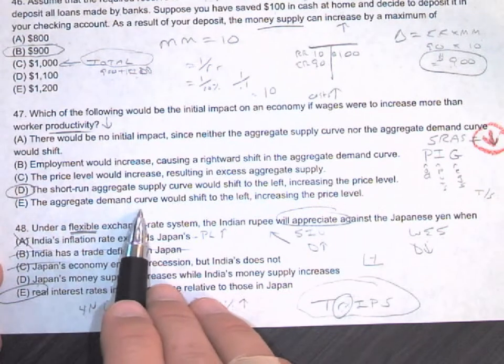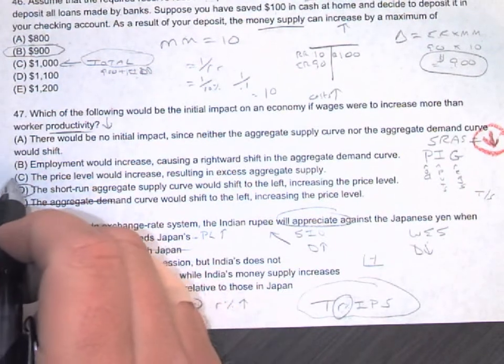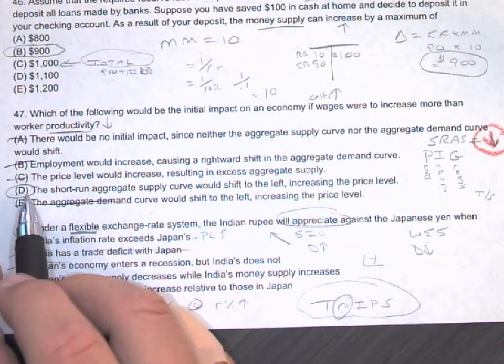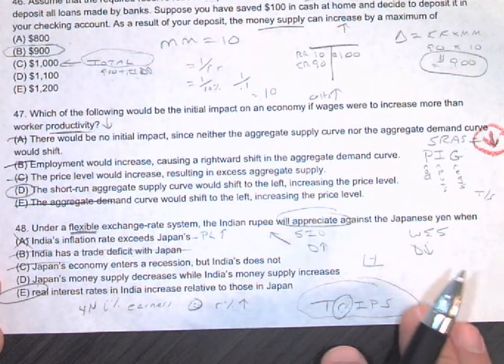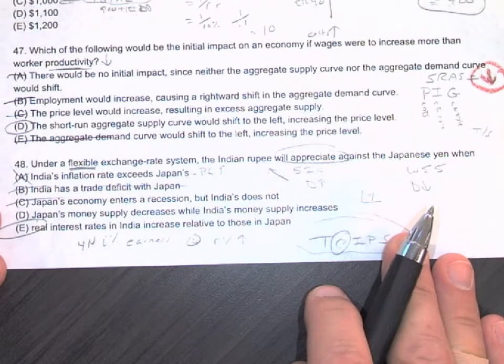And then aggregate demand, I know it's not a demand question. Okay? So I can get rid of all of those, and D is my best answer choice. Okay? Alright, and then there's 48.